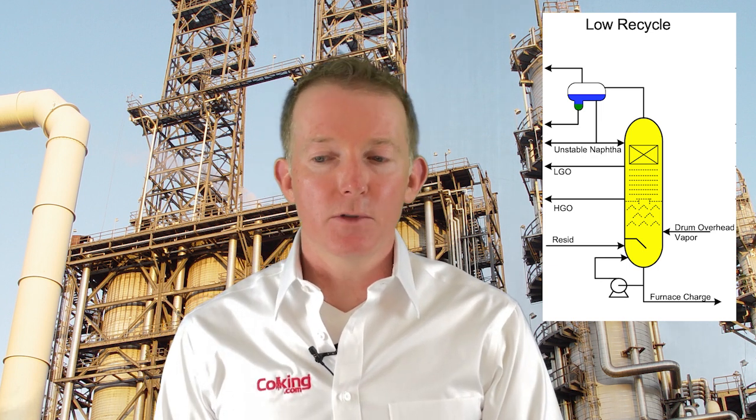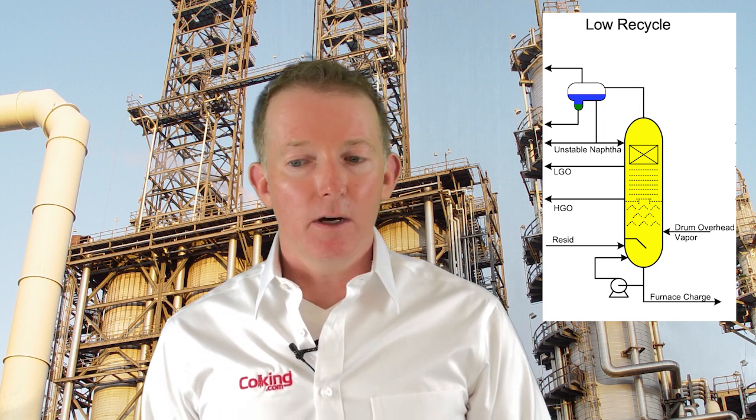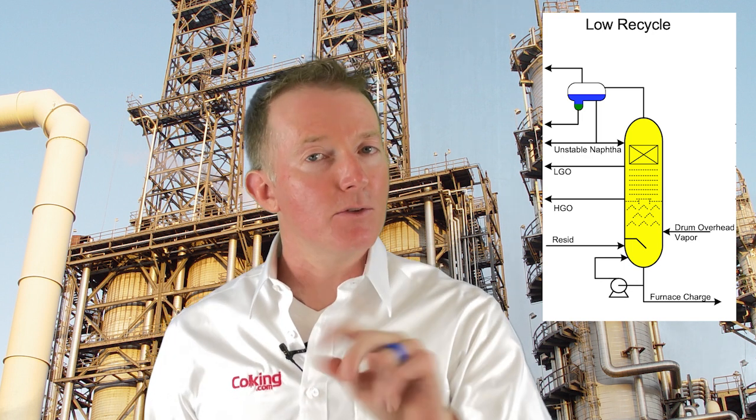Now, some of you might be curious, what is the range of recycles that are available? How low can you go with this configuration? I would argue probably about 2%. There are some sites that would kind of challenge me there and say that they're at 1% recycle, but there's some fuzziness in the data, so I would argue that 2 to 3% is probably about as low as you can realistically go with this configuration.